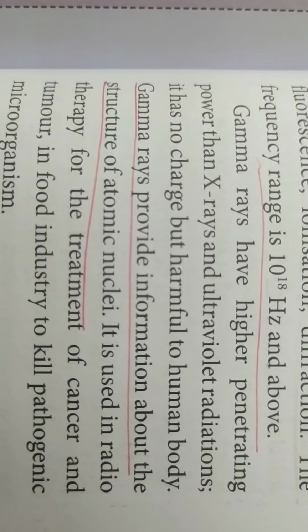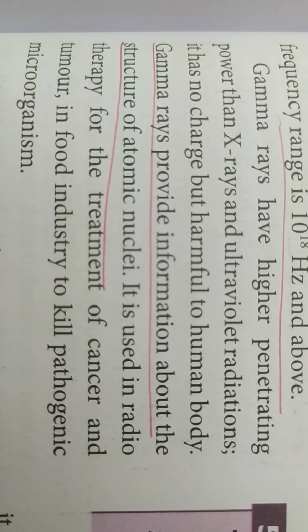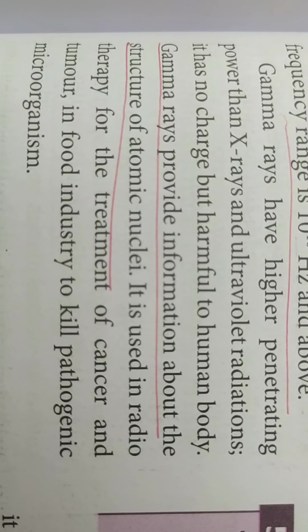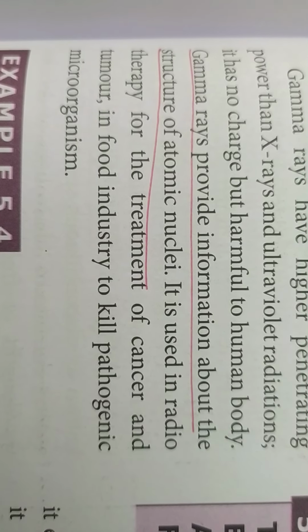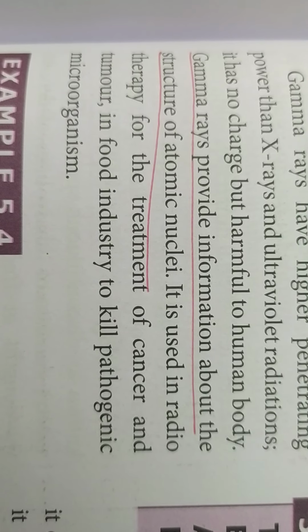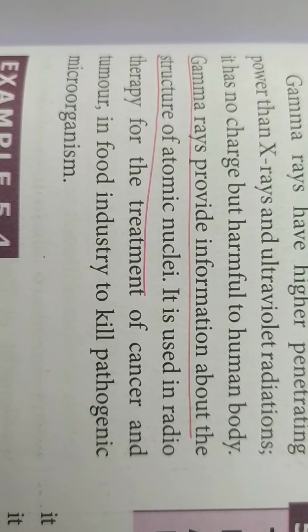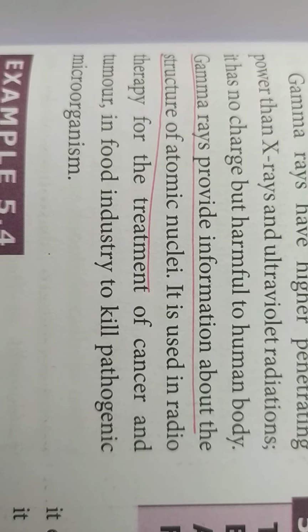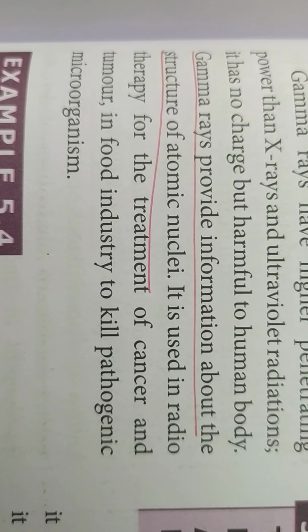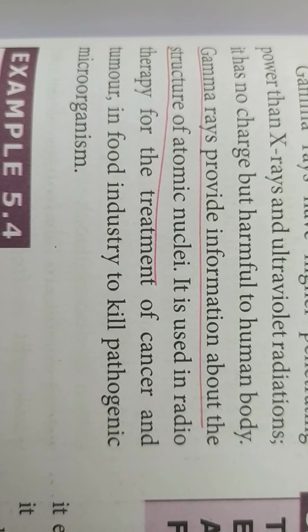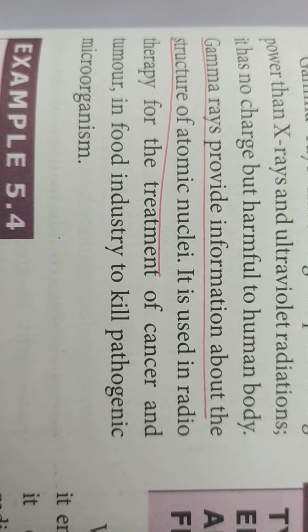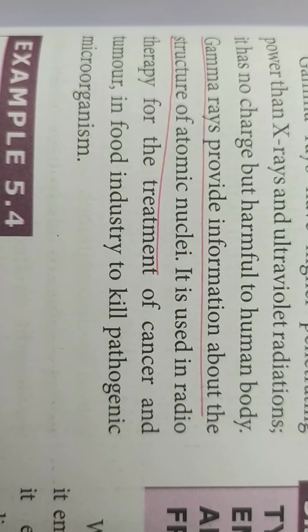So gamma rays have very high penetrating power, and they are very harmful to our body. They provide information about the structure of atomic nuclei, and they are also used in the medical field for the treatment of cancer and tumors, and in the food industry to kill pathogenic microorganisms. That is, they are used to preserve foods. Gamma rays can be used for preserving food.